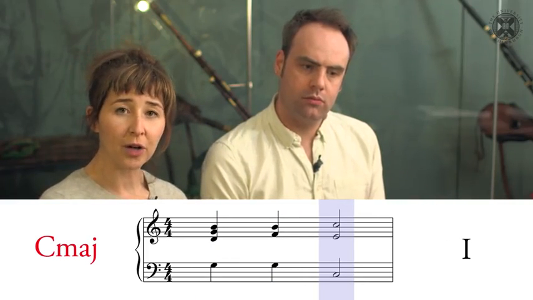So it's got 2 harmonic pulls in it, going in different directions. So you might have been wondering, now that we've just introduced 4-note chords to you, why we've only been using 3 notes up till now. Well, there's absolutely no reason why you should have to.